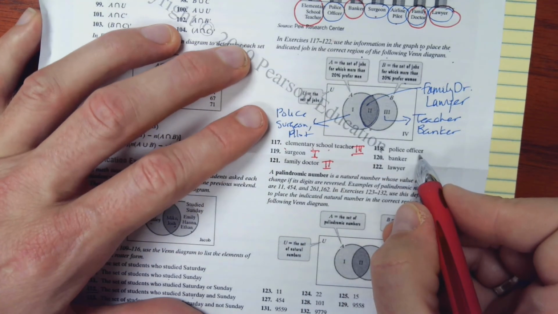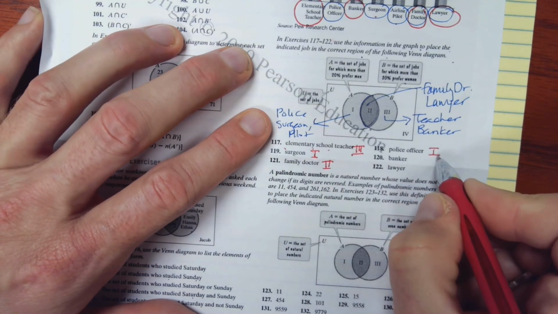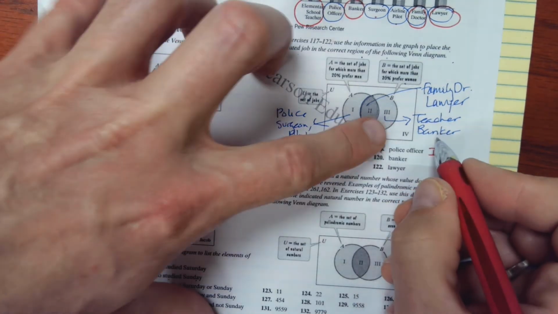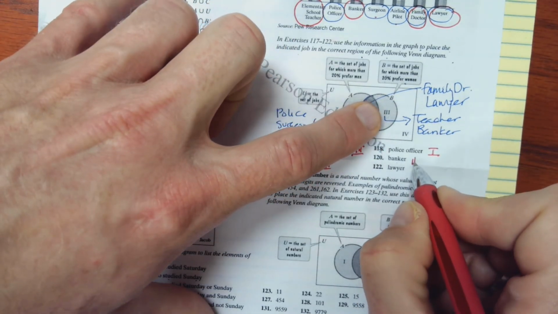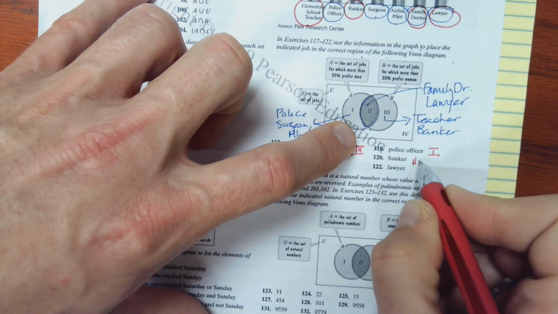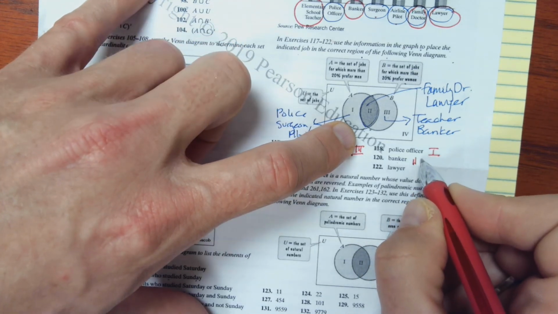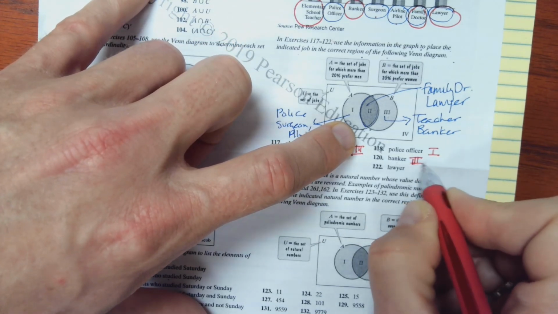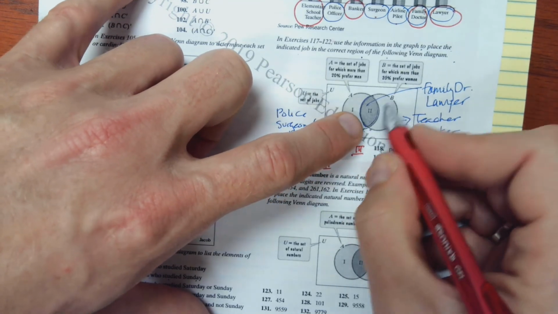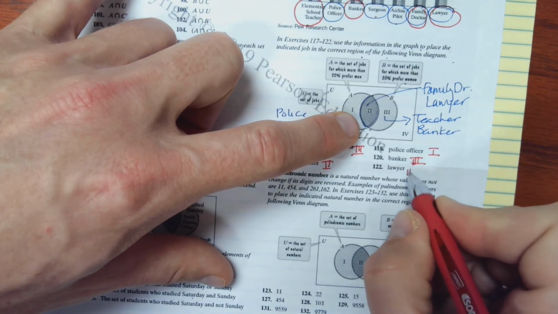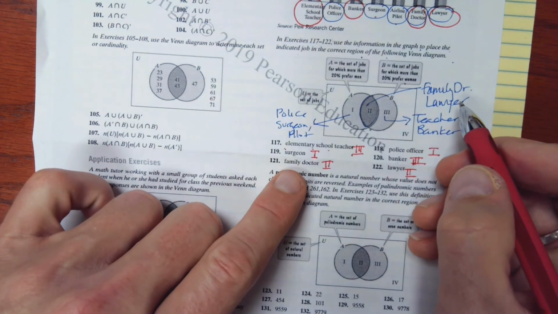The police officer is in region 1. And banker is in region 3. And lawyer, that's in region 2. Did I, let's see, family doctor. Yep, I said region 2.